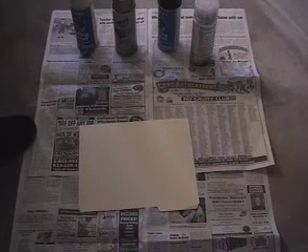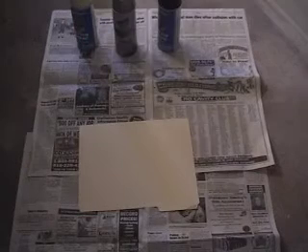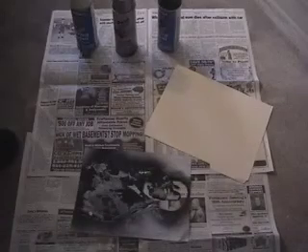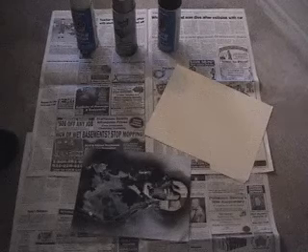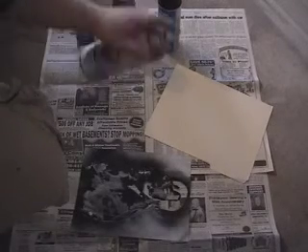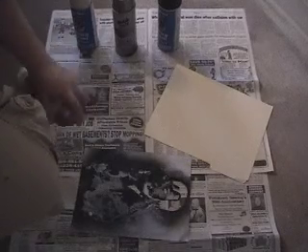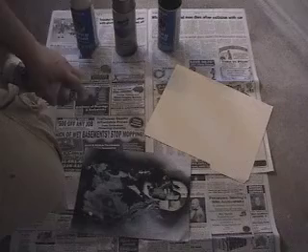But what I found is an amazing secret is this stuff right here, Easy Tack. Basically what you do is you take your first stencil, place it on your sacrificial newspaper. Shake it up real good. Hold about 6 to 8 inches from the back of your stencil and spray everywhere it's going to touch.